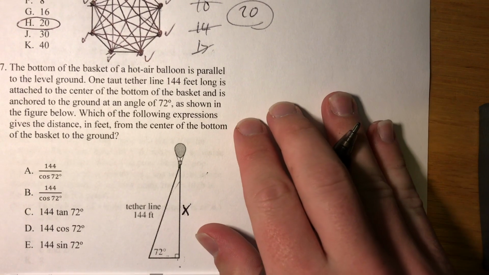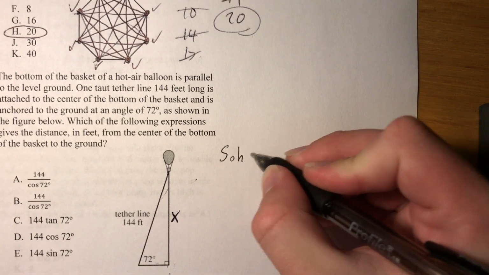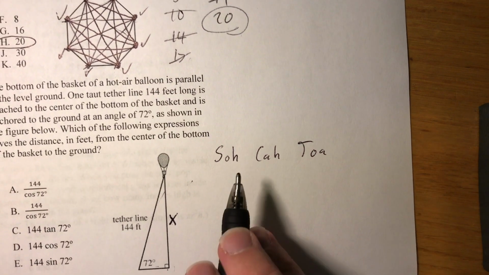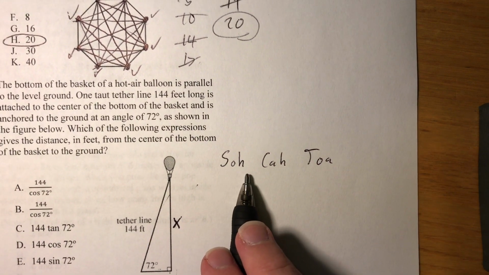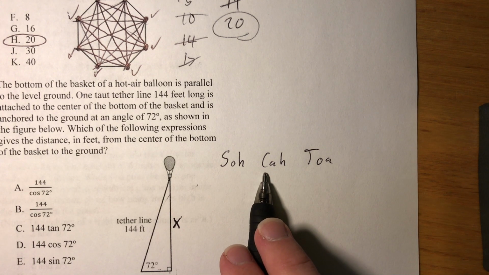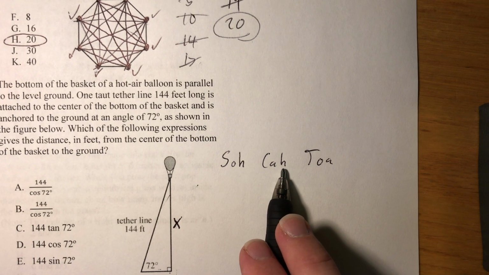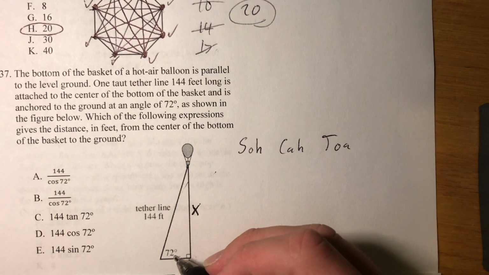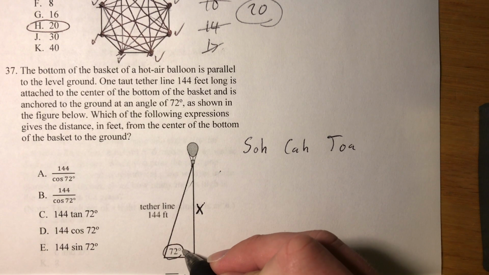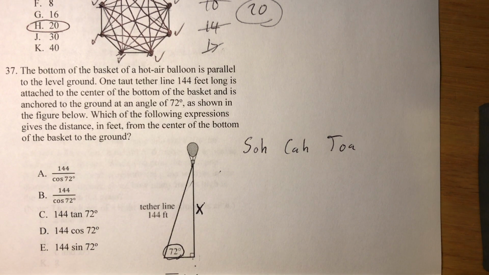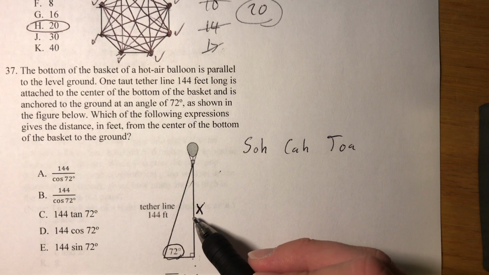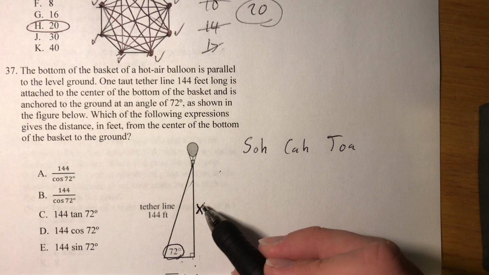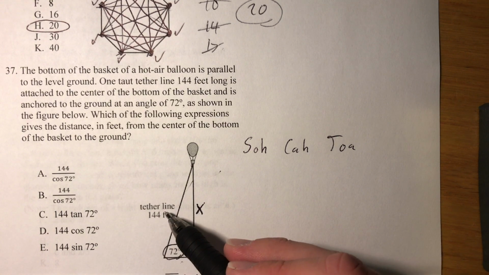So all you really need to do is remember SOHCAHTOA, right? Sine is opposite over hypotenuse. Cosine is adjacent over hypotenuse. And tan is opposite over adjacent. So what we're given here is this angle, this is the adjacent side and this is the opposite side. So we have the opposite side, that's good, and we have the hypotenuse.